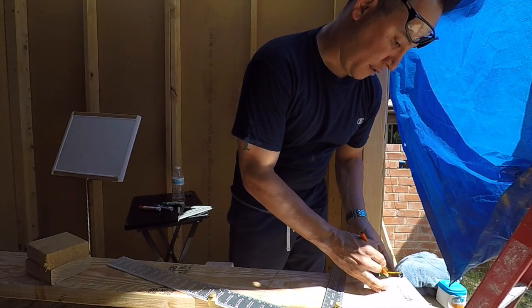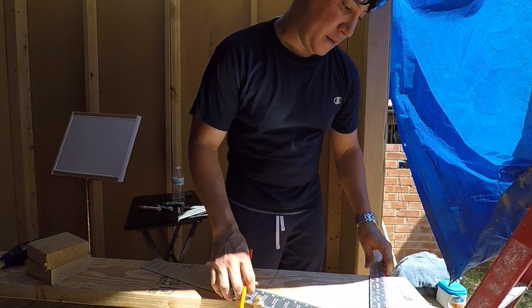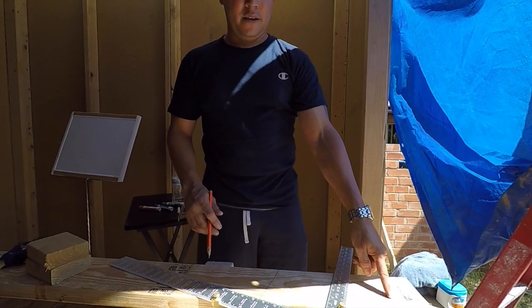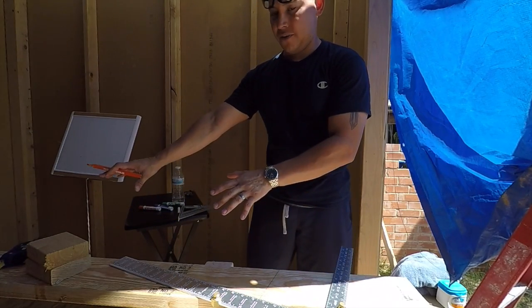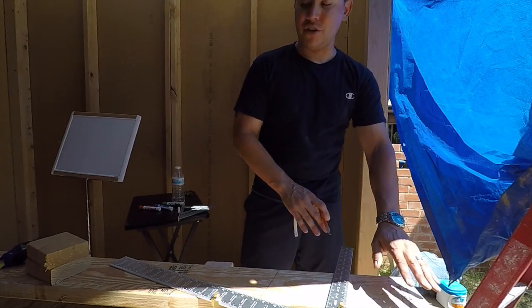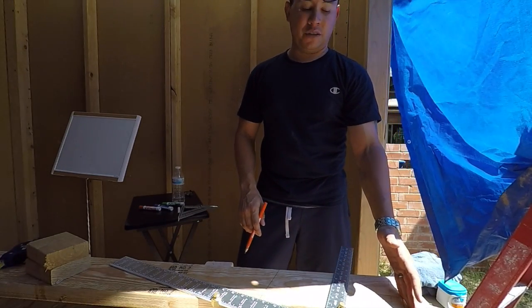Inch and a half. Put this back. And this is going to be your new cut. Everything else is still going to remain the same. It doesn't matter. This is the last portion you have to deal with, is knowing how thick your ridge board is.